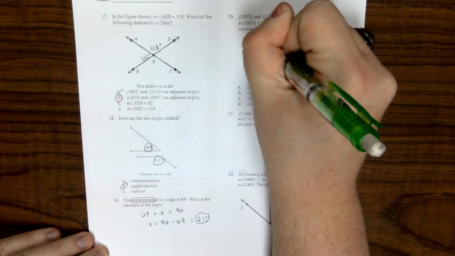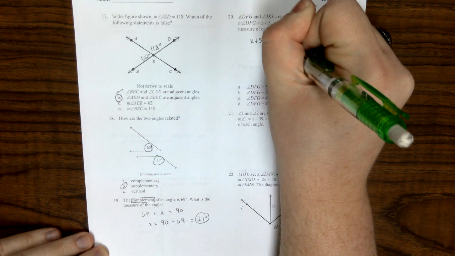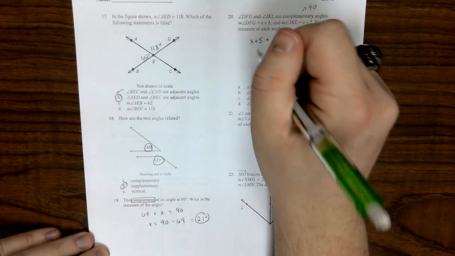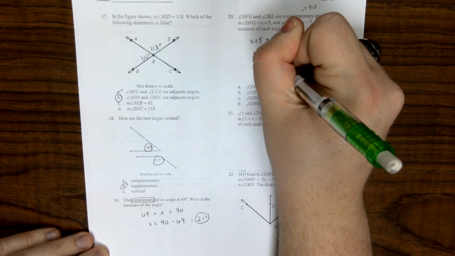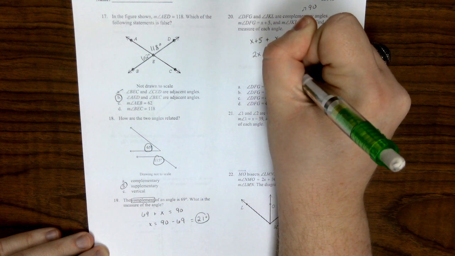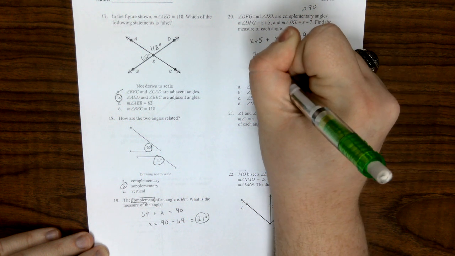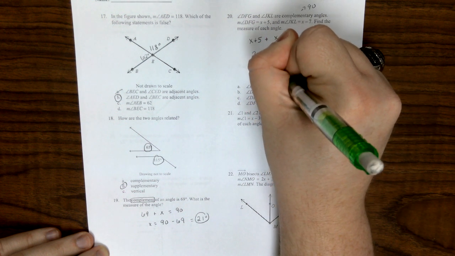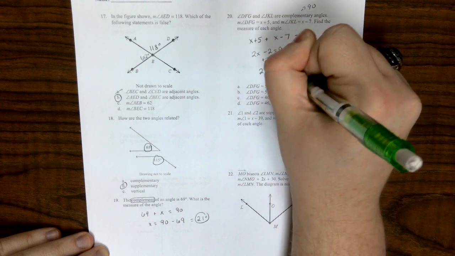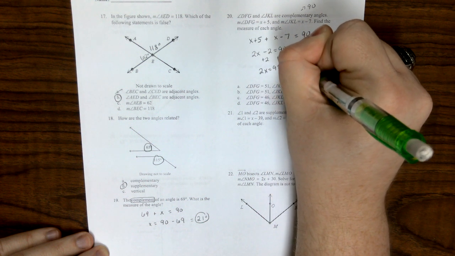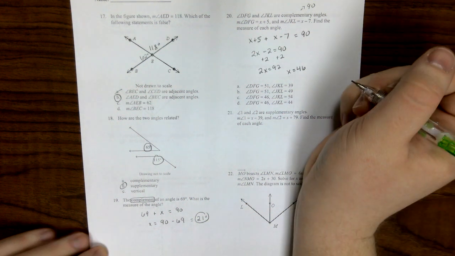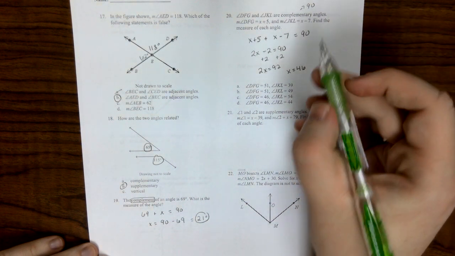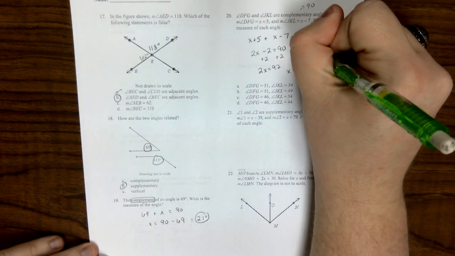We're going to take the first angle, add it with the second angle, and equal it to the 90. Let's combine: 2x, 5 minus 7 is subtract 2. Add the 2. 2x equals 92. Divide by 2, x should be 46. Yep, 46. So I want the measure of each angle, so I actually have to go plug them back in.